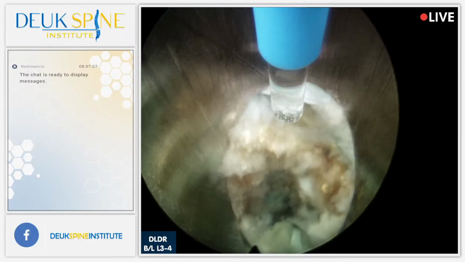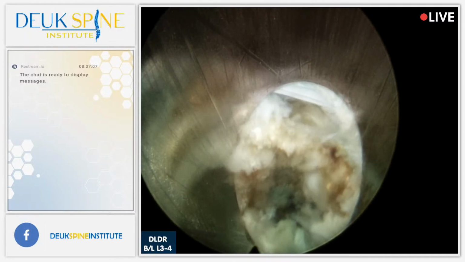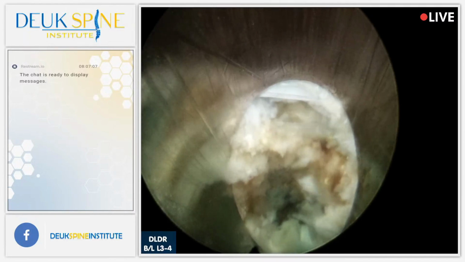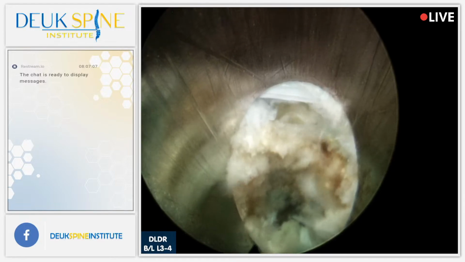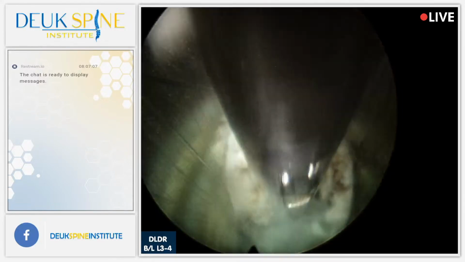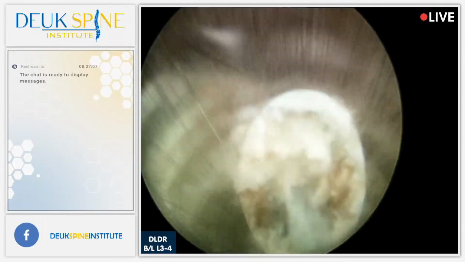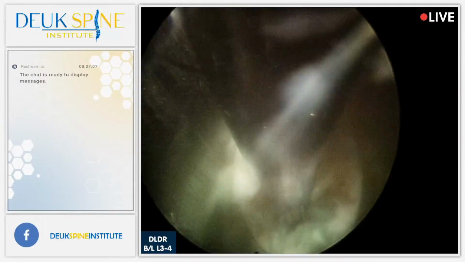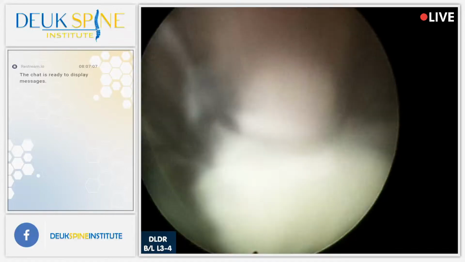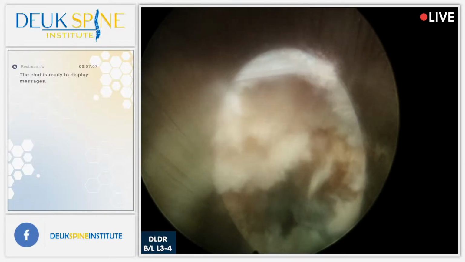So I'm going to wait a minute. Let me have a grabber. I'm going to see if I can grab out a piece of herniation while we're waiting. This is the back of the herniation, by the way, right where it interacts with the neural foramen, where the nerves are. As a matter of fact, we'll try to look and see if we can see one of the nerve roots.